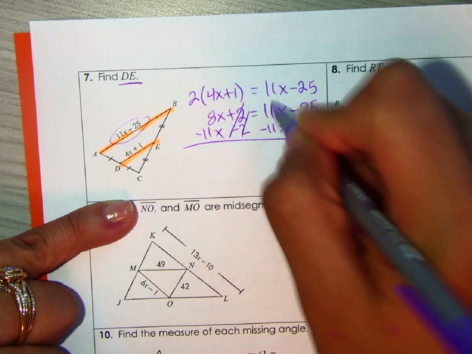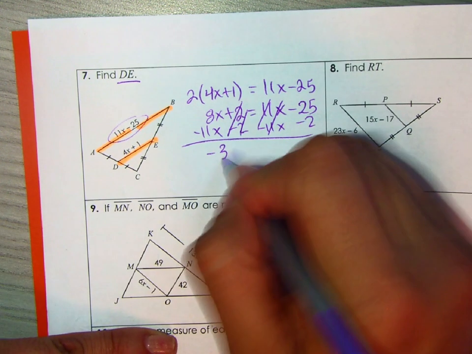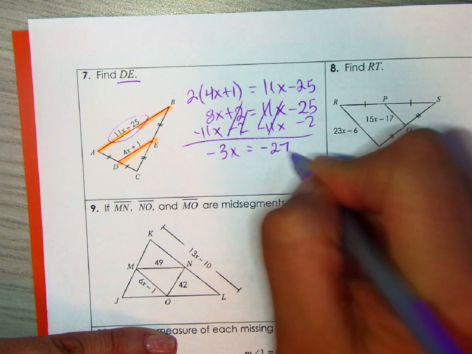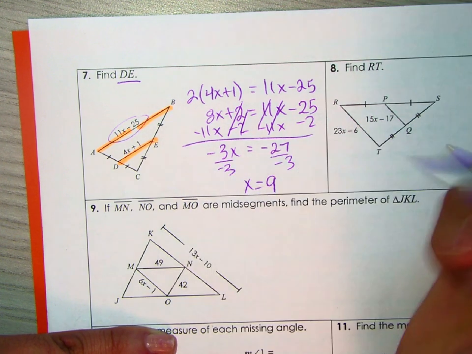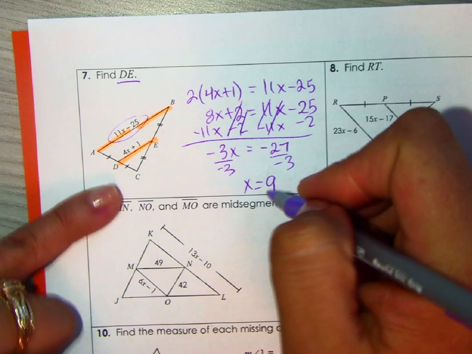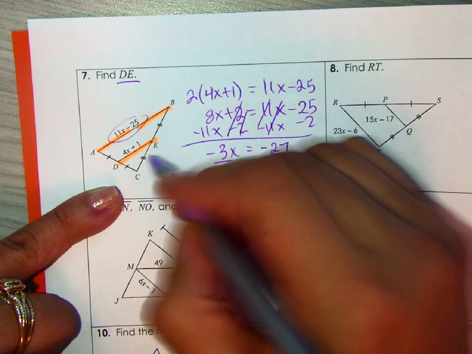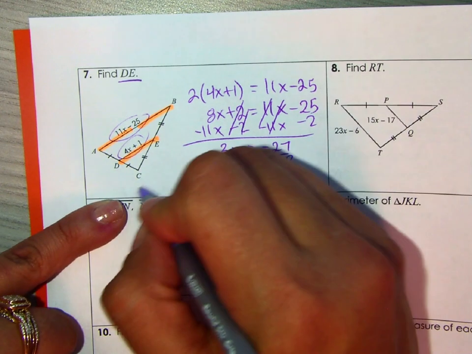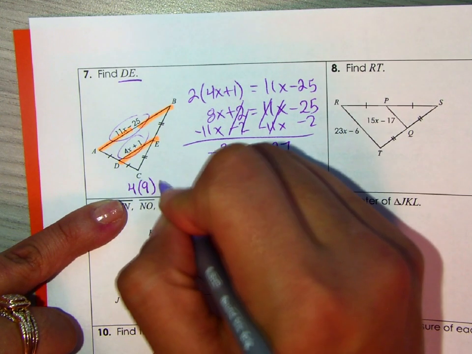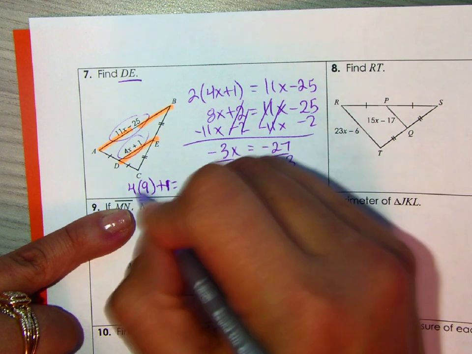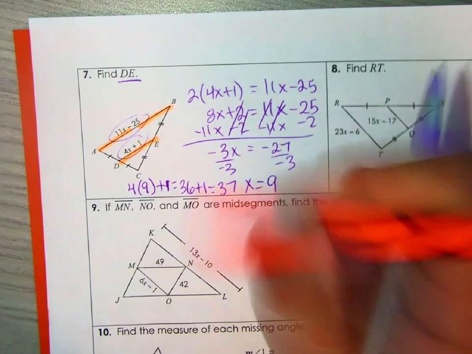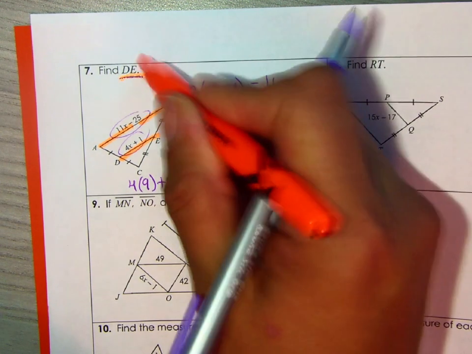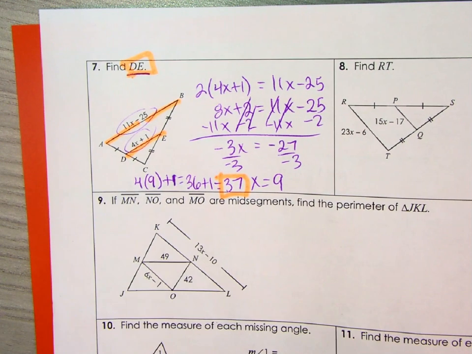These cancel, and you have negative 3x equals negative 27, divided by negative 3 gives you 9. So that's just the x value. It's now asking you to find the distance, which is 4x plus 1. So we're going to do 4 times 9 plus 1. That's going to be 36 plus 1, which is 37. So 37 will be the length. All right, so try number 8 to practice that.